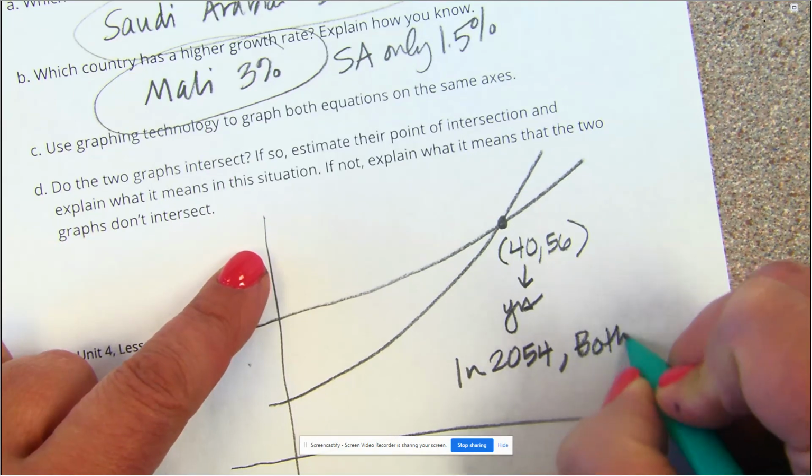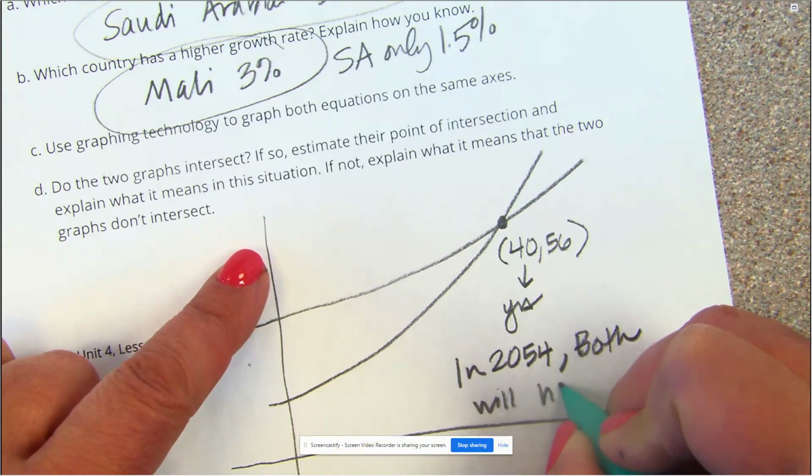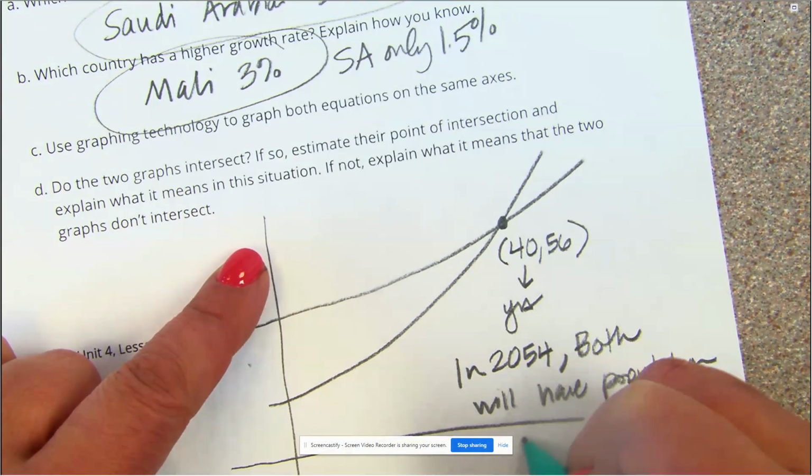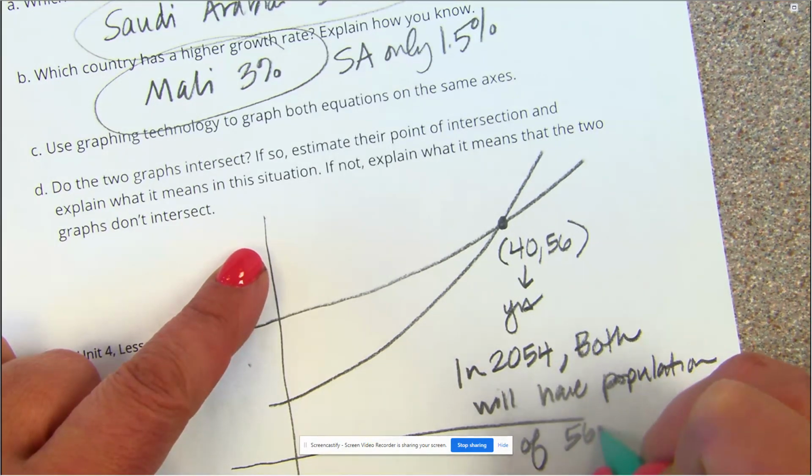Both will have a population of approximately 56.